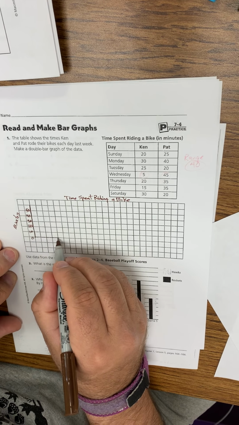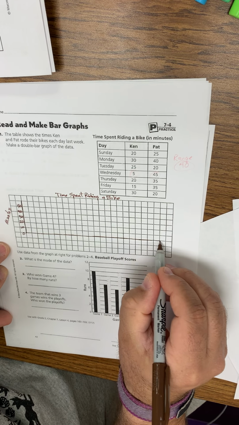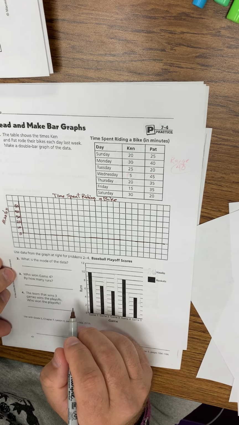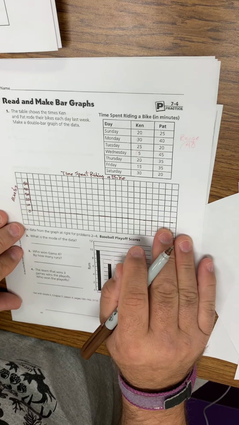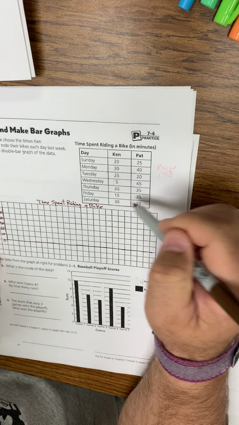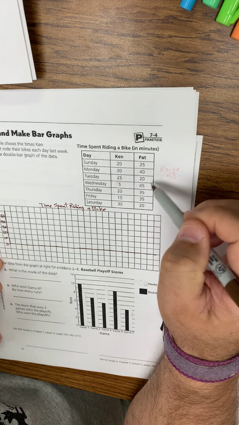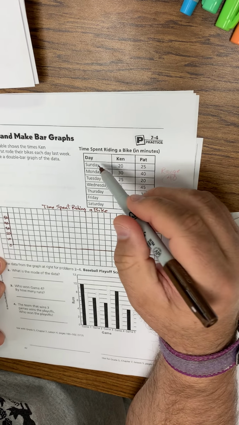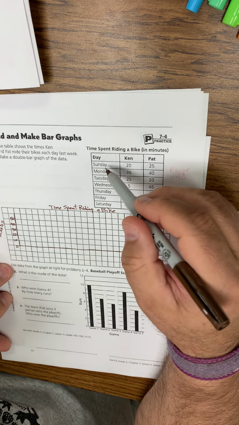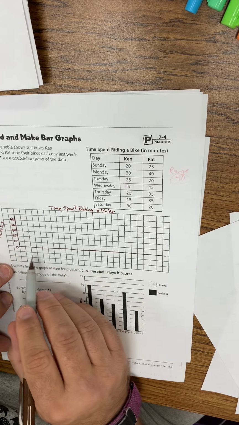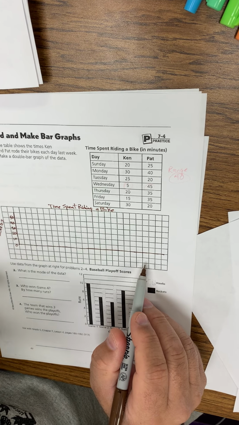Then I'm going to come across. Now, I know I'm kind of freehanding this. I want you to use a straight edge. Now, what are we going to put on the horizontal axis? Well, go back up. Look at your data table. Here's the time, the minutes, for Ken and Pat for each day that they rode their bicycle. Guess what? The horizontal axis is going to be Sunday through Saturday.